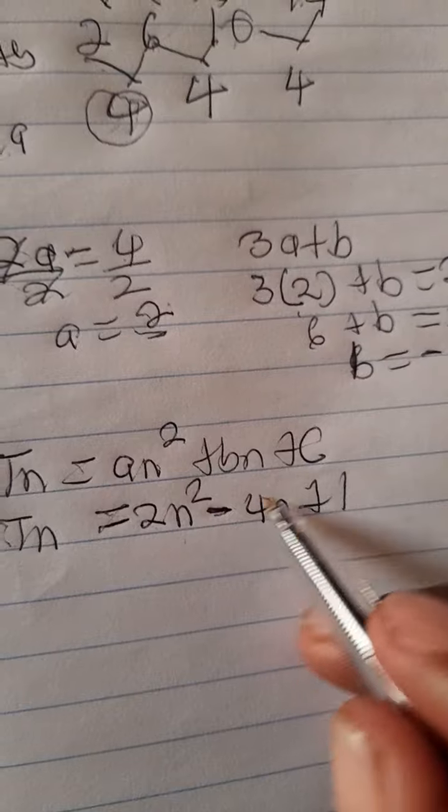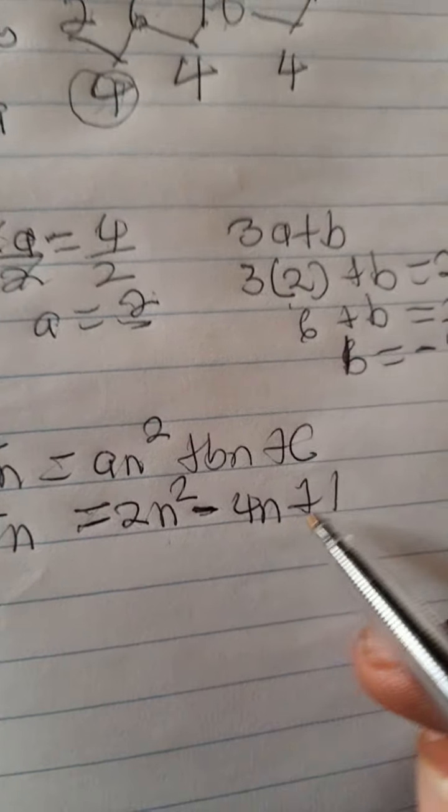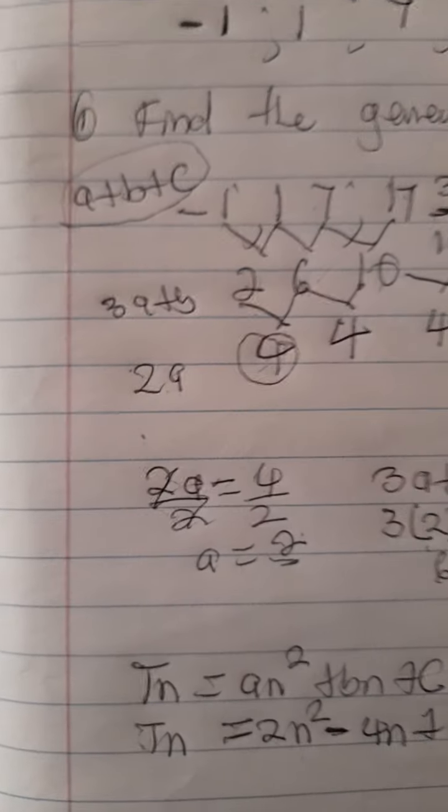Then if we place 1 here, it's going to be minus 4. 2 minus 4, that will be negative 2. Negative 2 plus 1, that will be negative 1. So that means our solution is correct.